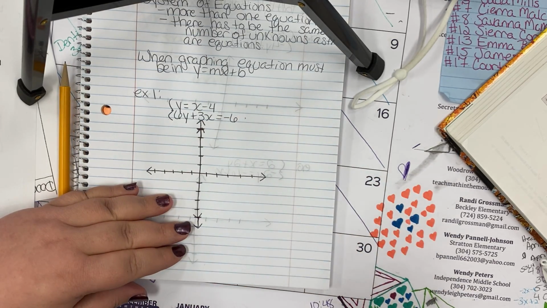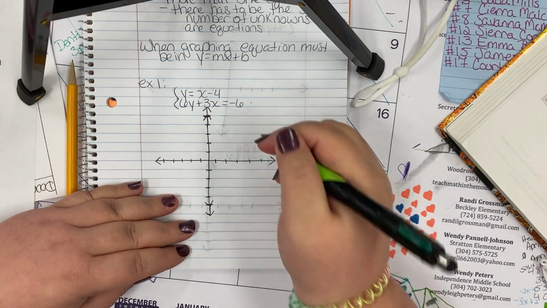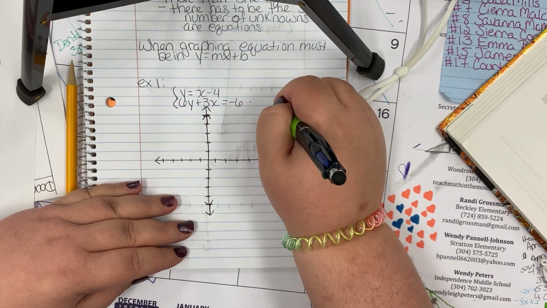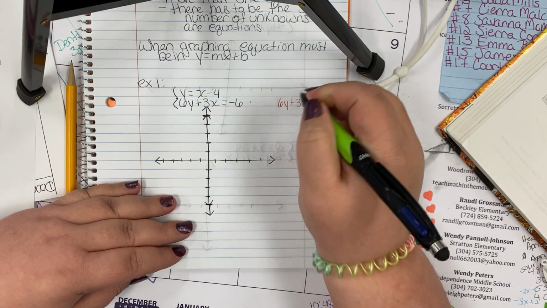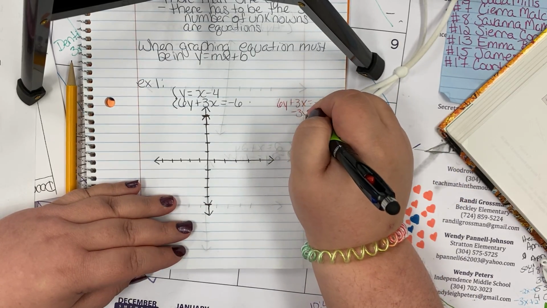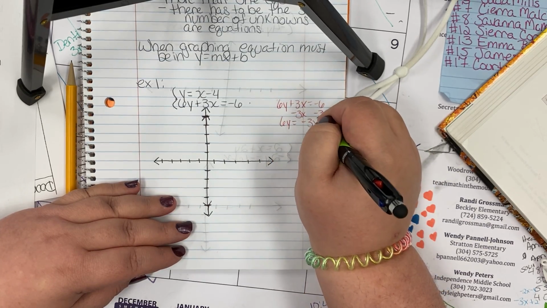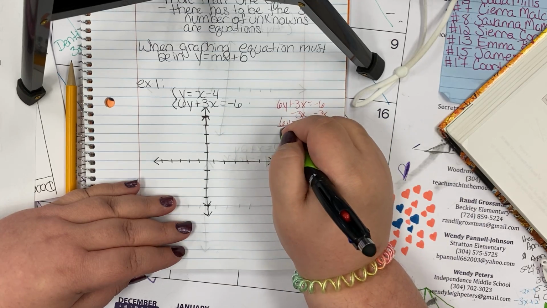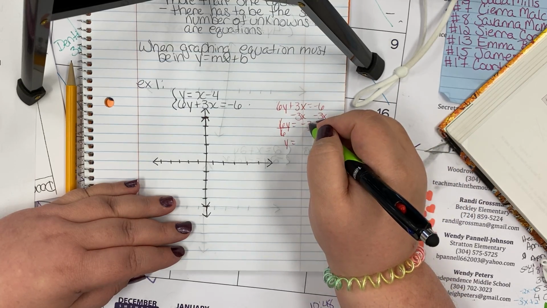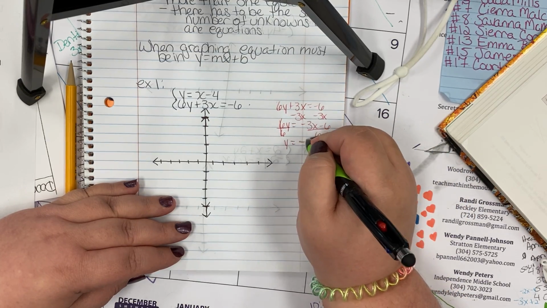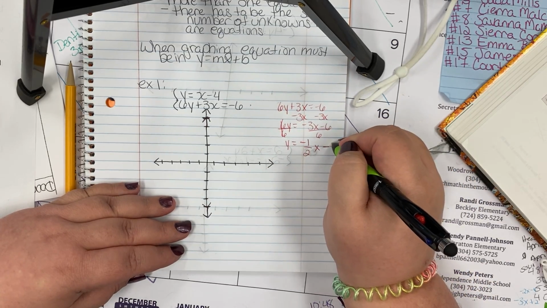We're going to go ahead and make 6y plus 3x equal negative 6 in y equals mx plus b. If we have 6y plus 3x equals negative 6, remember you want to get y by itself. So you're going to subtract 3x from both sides. We have 6y equals negative 3x minus 6. And then we're going to divide both sides by 6. And y is going to end up equaling negative 3 over 6, which is a negative 1/2, and then negative 6 divided by 6 is a negative 1.